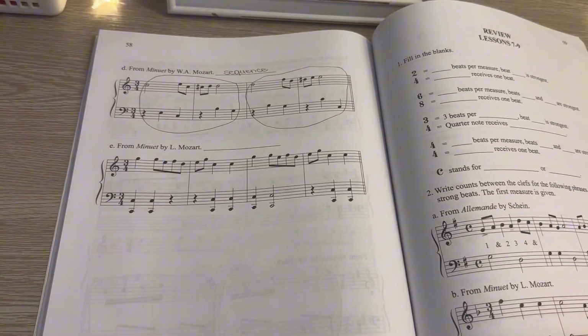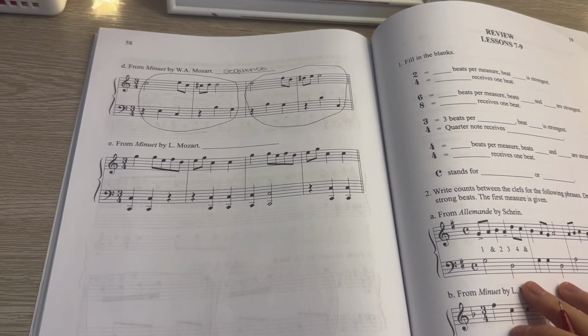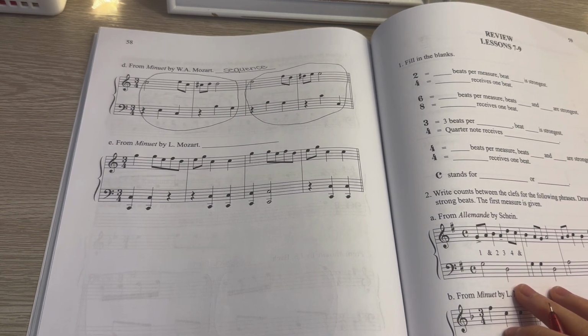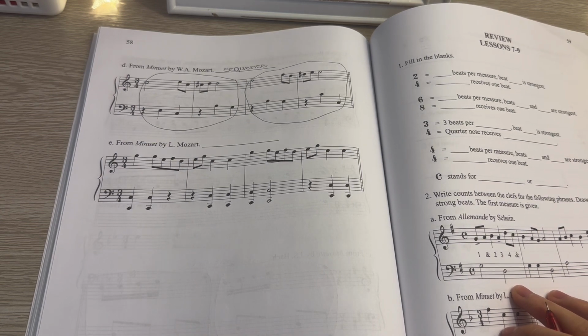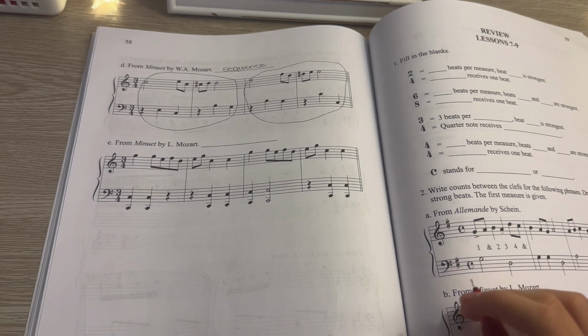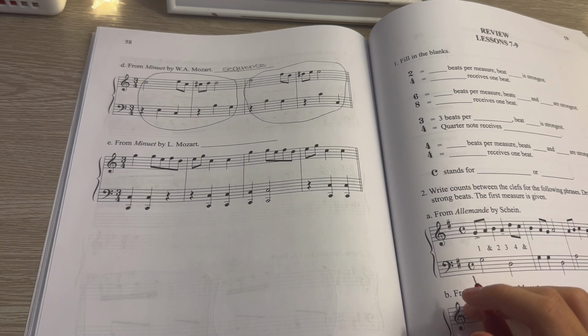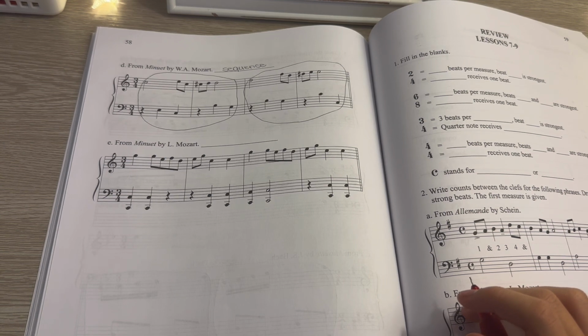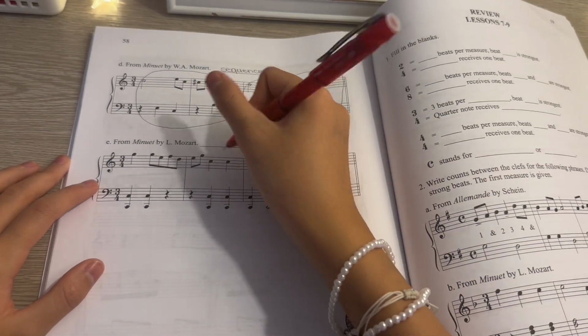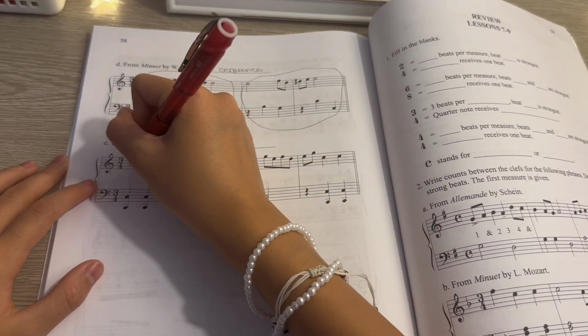Now let's do the last problem from Minuet by, I keep saying Bach for some reason, but this is from Minuet by L. Mozart. And let's see if we can find a pattern here. Yes, I already see it. Let's see. Okay, I see it. So let me just circle them for you and let me know what you guys think it is.